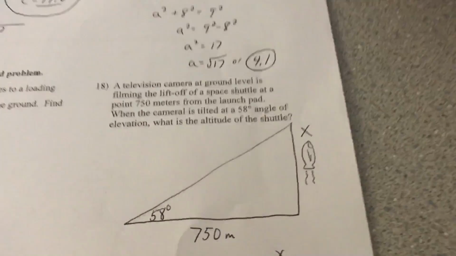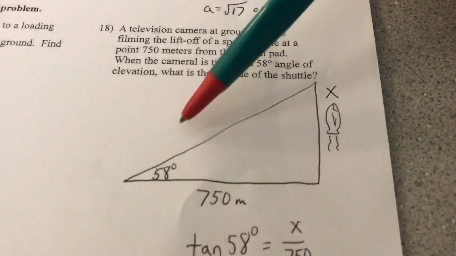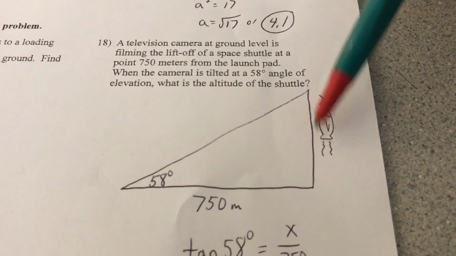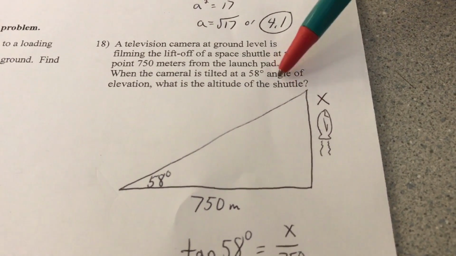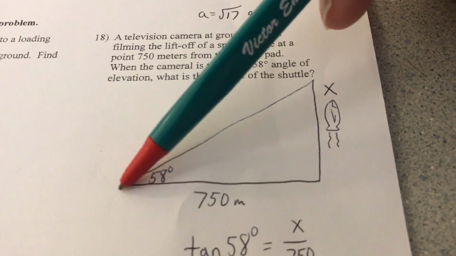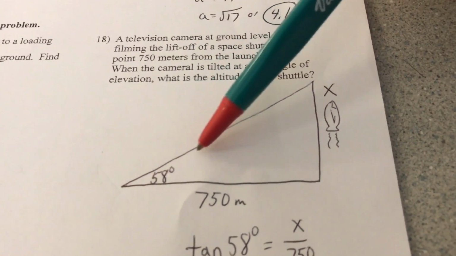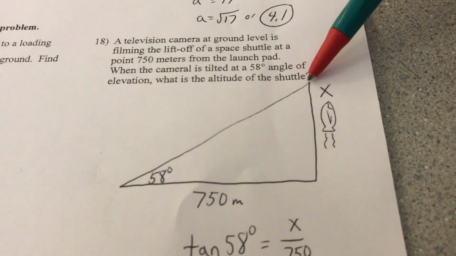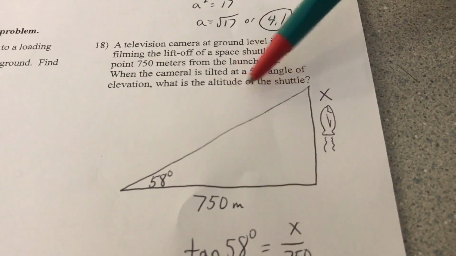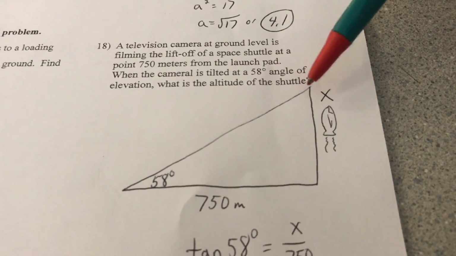Okay, the last word problem here, we're told that we're 750 meters away from the launch pad of the shuttle, and we're told that the angle that we're shooting with the camera is a 58-degree angle to the top of where the shuttle is going to be located. And we want to know the altitude, how far off the ground the shuttle is.